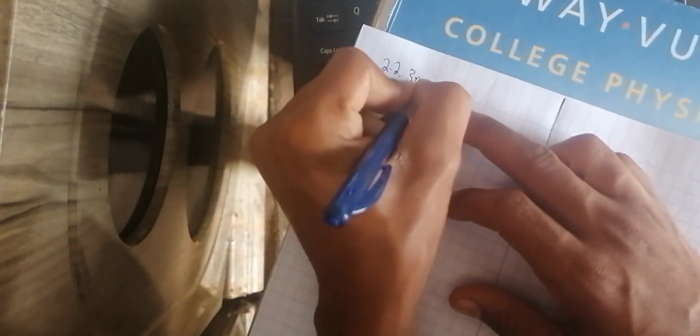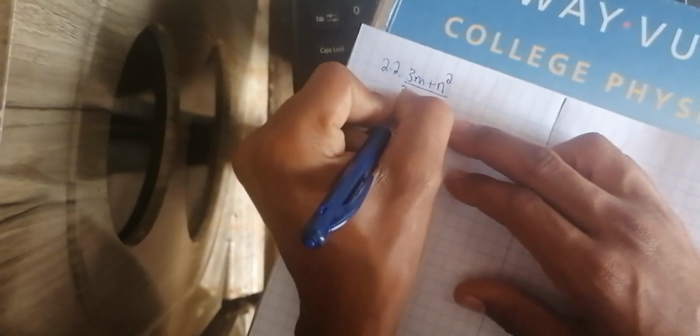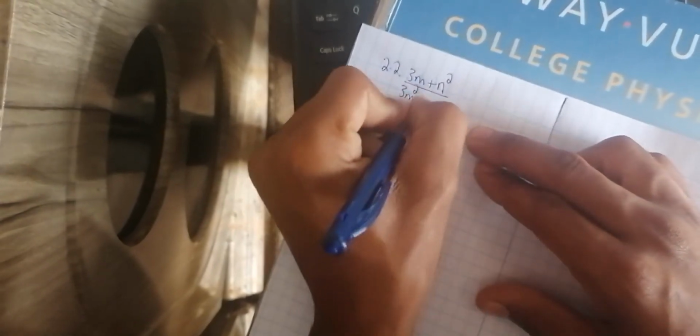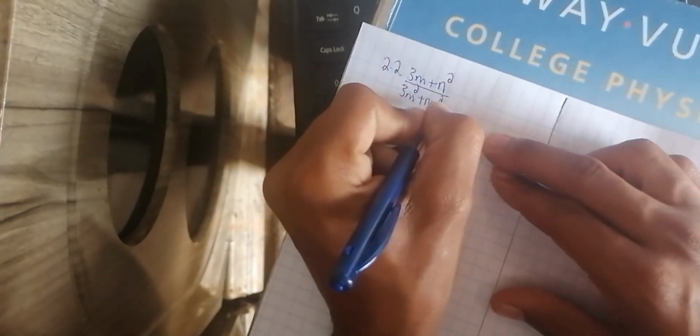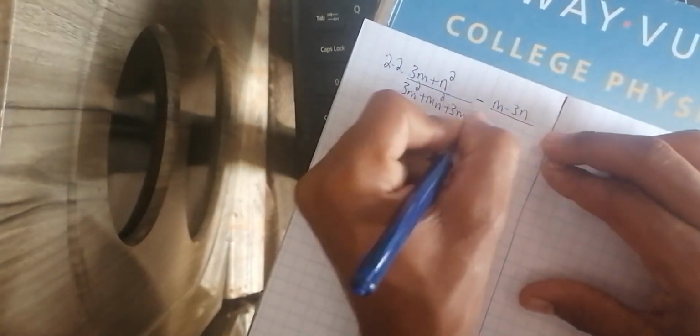Simplify each of the following algebraic expressions. We have 3m plus n squared, 3m squared plus mn squared plus 3mn minus m minus 3n, divided by m squared minus mn minus 6n squared.